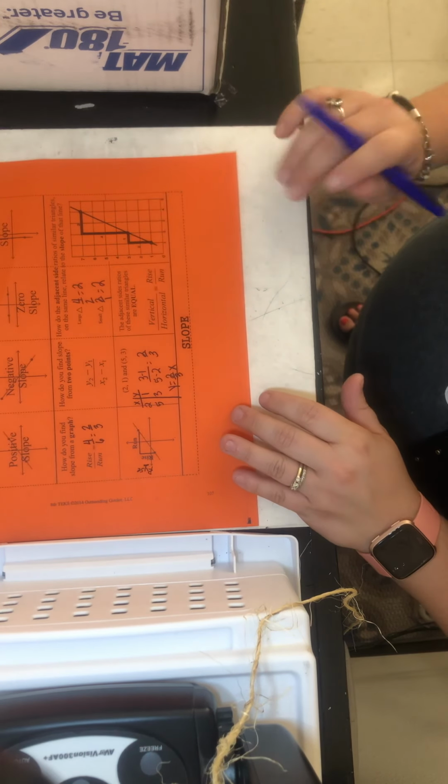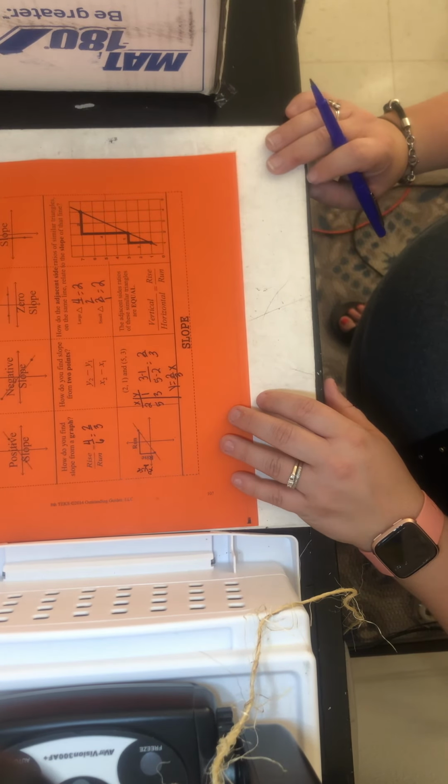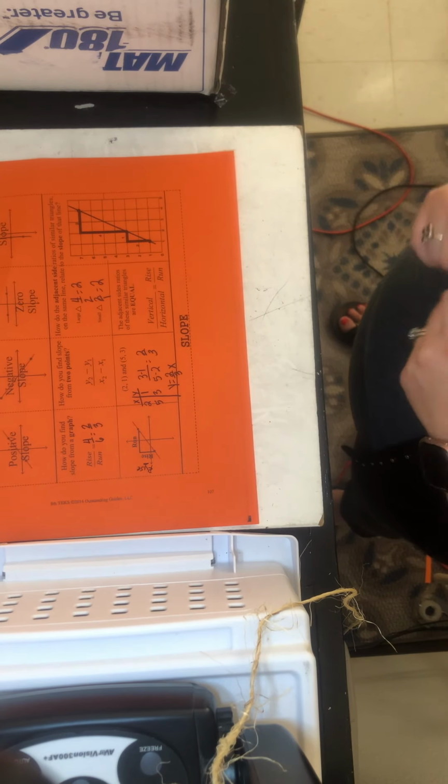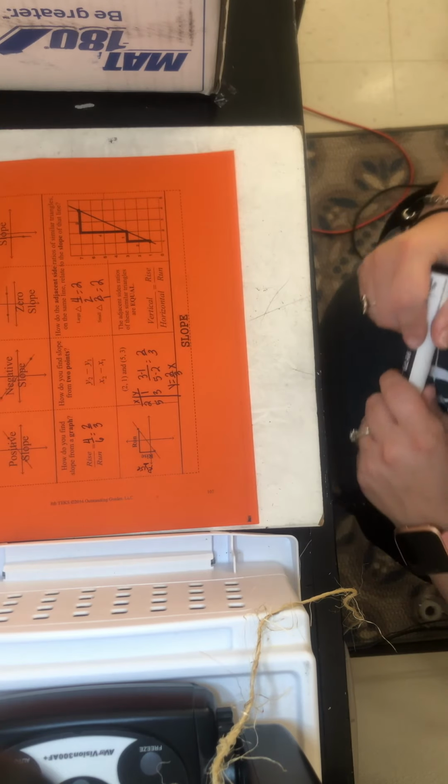And 2 over 1 equals 2. So I think you need to be writing something. Okay. So the next piece that we're going to talk about are our different types of lines.